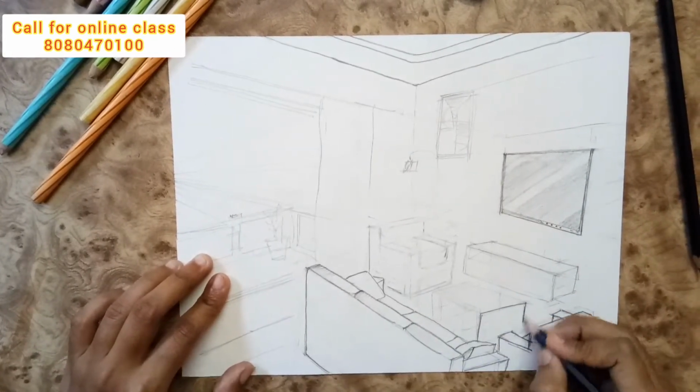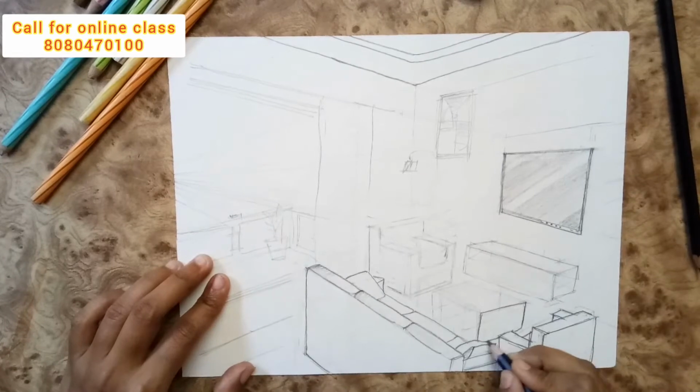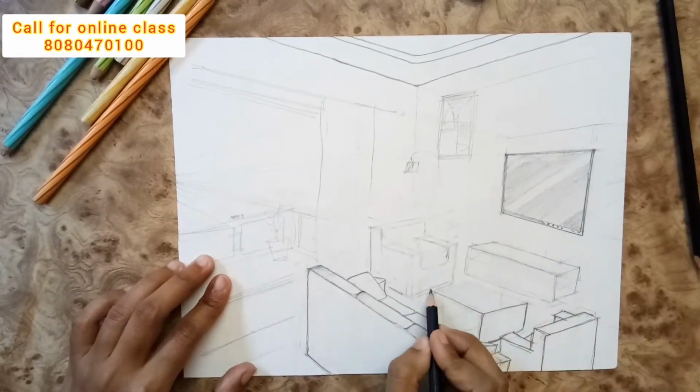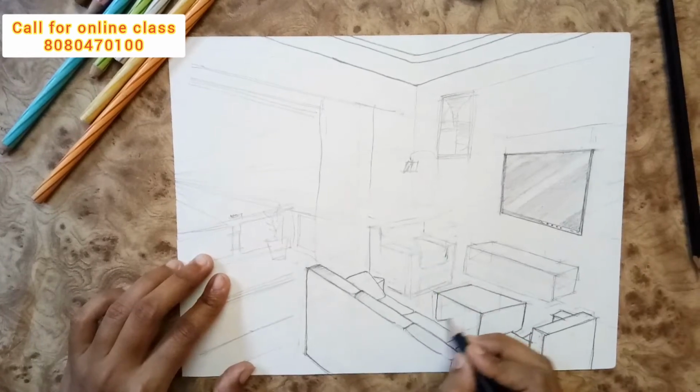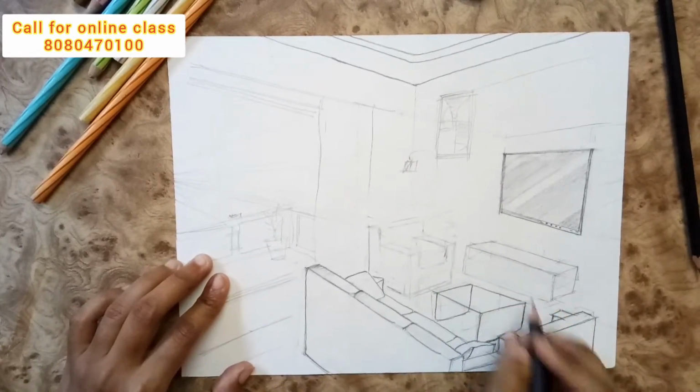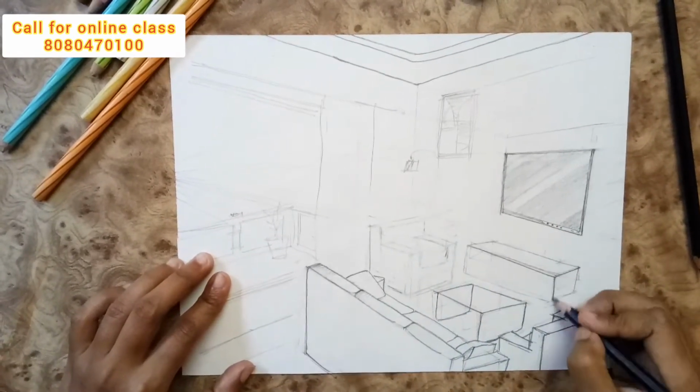And now we are darkening the center table. The center table is a very simple rectangular box because it's very easy to draw, and at the same time it's very minimal and gives you a fair idea about how the table is made.